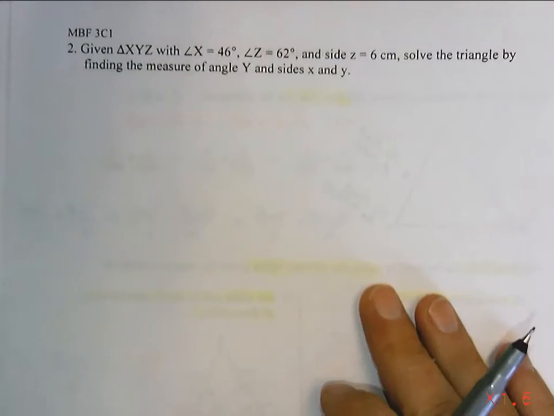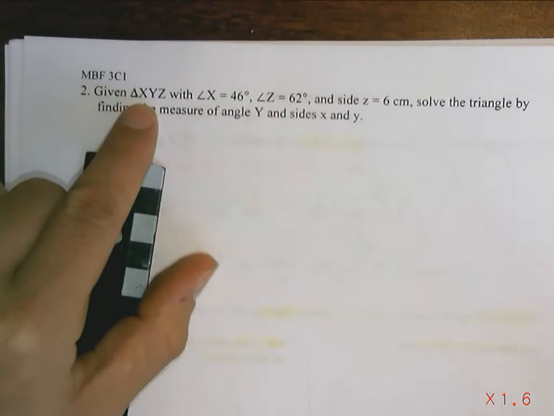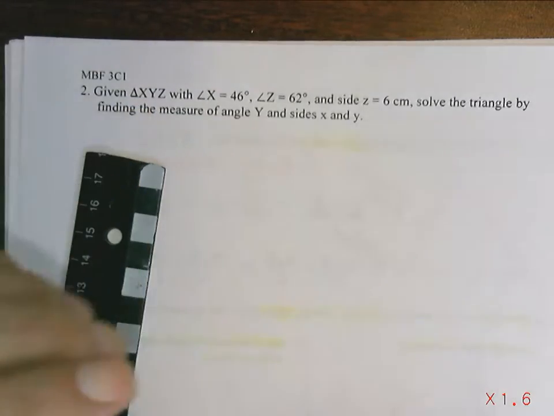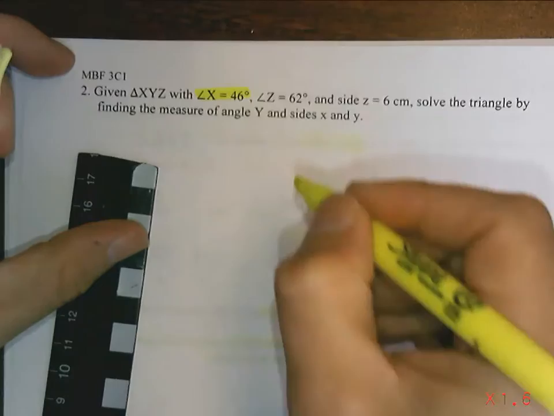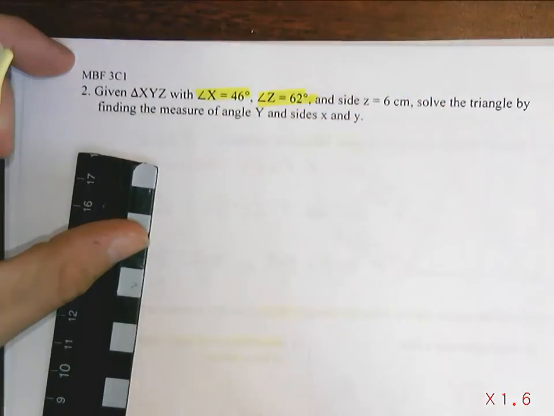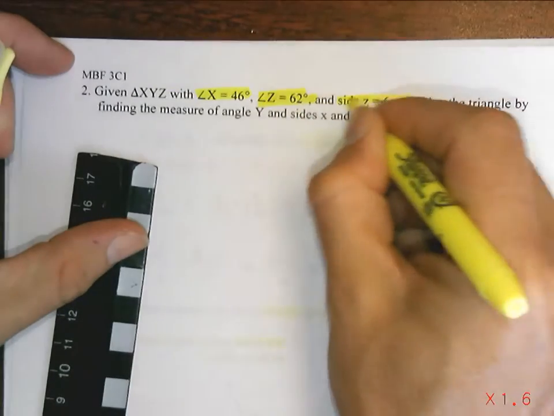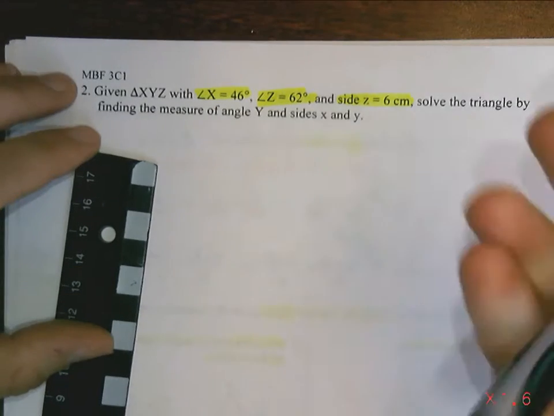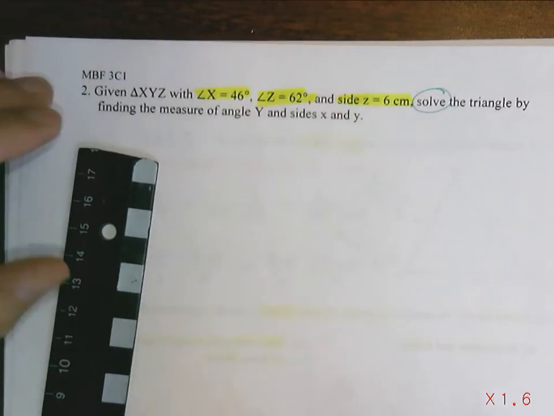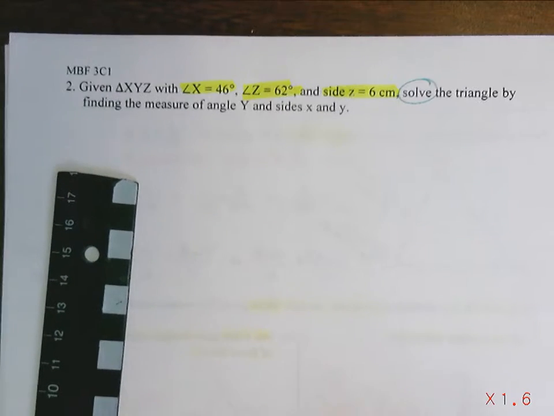Okay, now we're on to example 2. We're looking at a triangle, x, y, z, and they're going to give me two angles this time. They're giving me this angle, they're giving me this angle, and they're going to give me a side z equals 6. And what they want me to do this time is solve the triangle. So that's a bigger question. This question is asking me to find all three angles and all three side lengths, not just one of them.